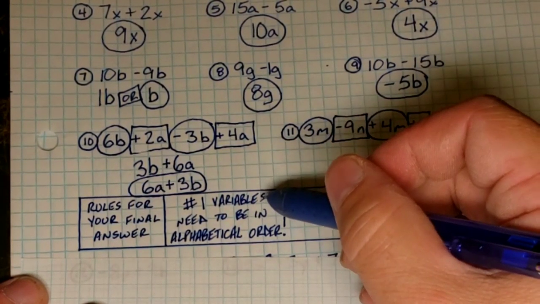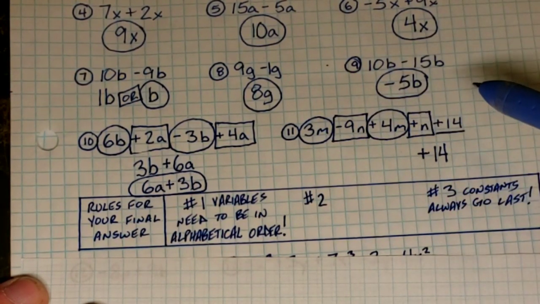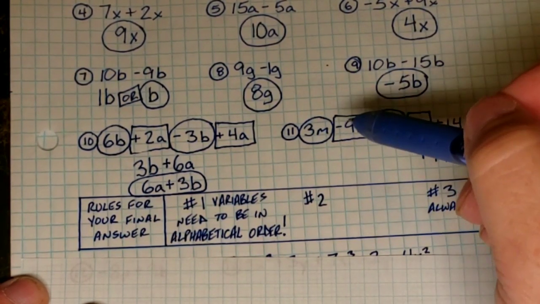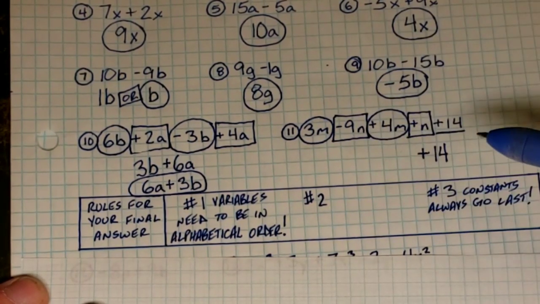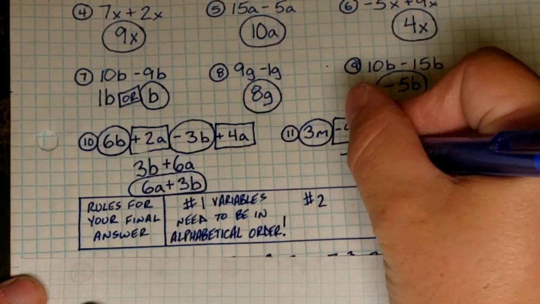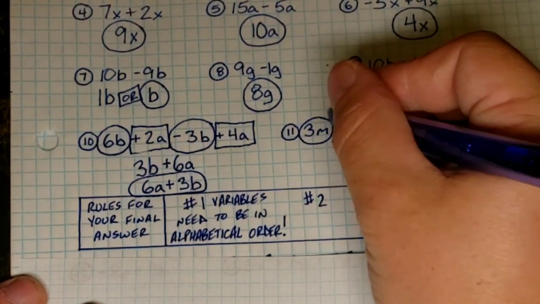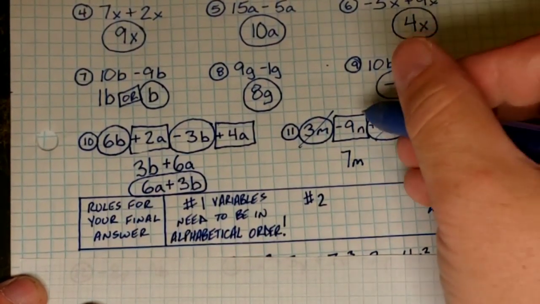If our variables need to be in alphabetical order, should I start by combining the m's or the n's? M comes before n in the alphabet, so let's start with the m's so we don't have to rearrange it at the end. 3m plus 4m is 7m. I used those up.